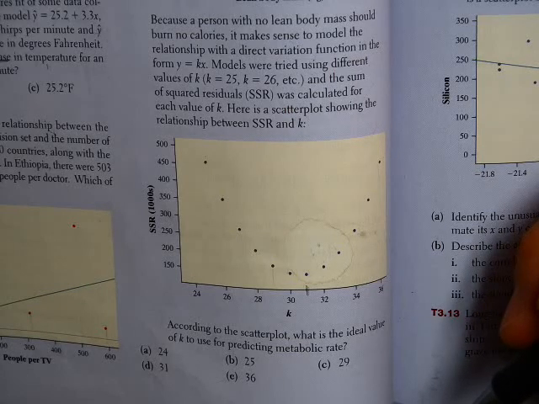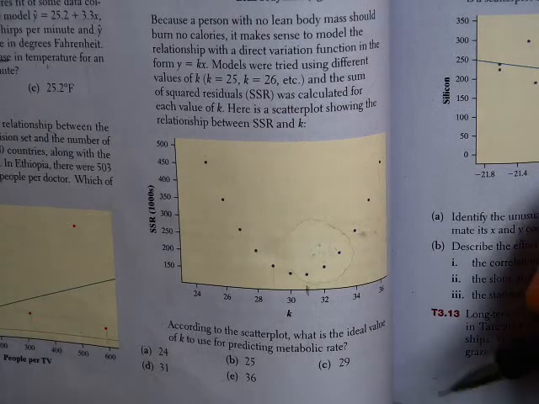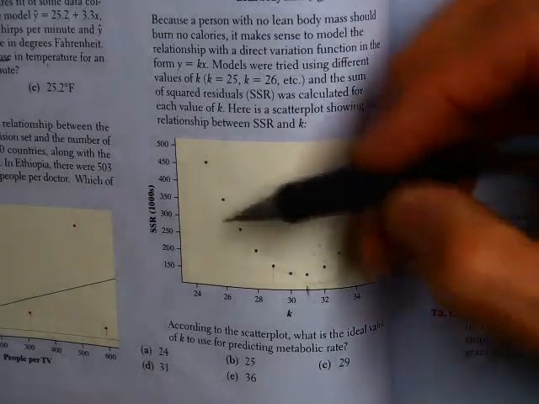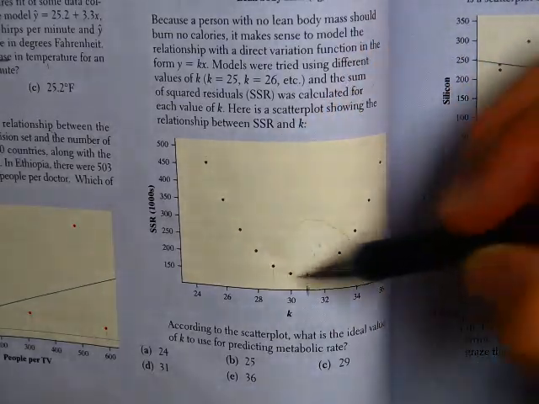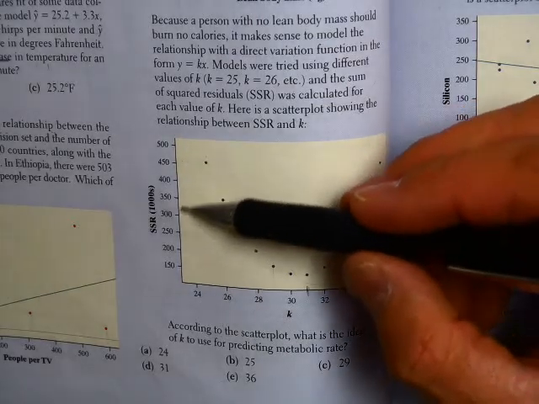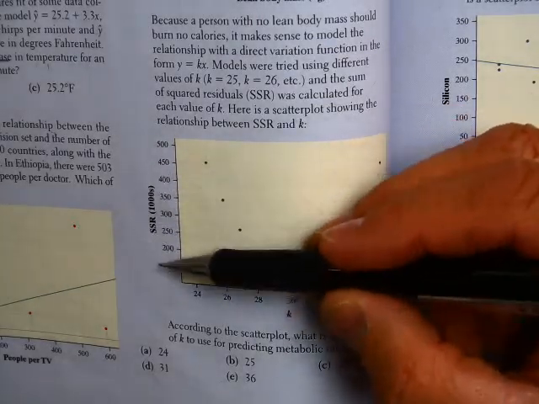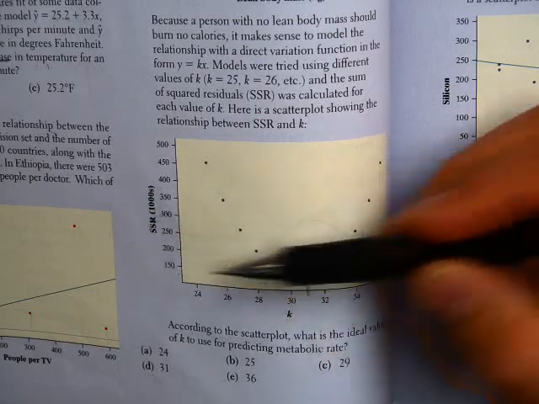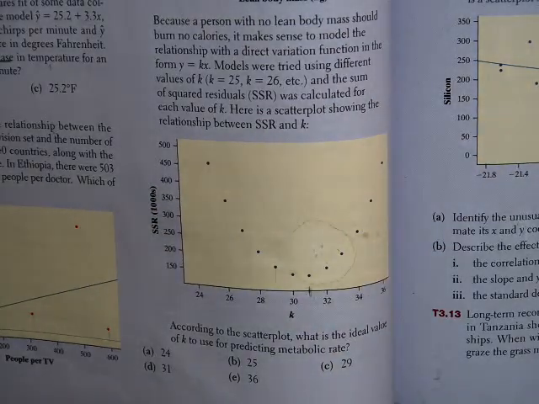Well, the ideal value of k in this case is going to be 31, because that is your lowest point in this parabolic shape. It's kind of the vertex. So it has, for lack of a better way of saying it, the lowest value of the squared residuals in this case. So 31's it.